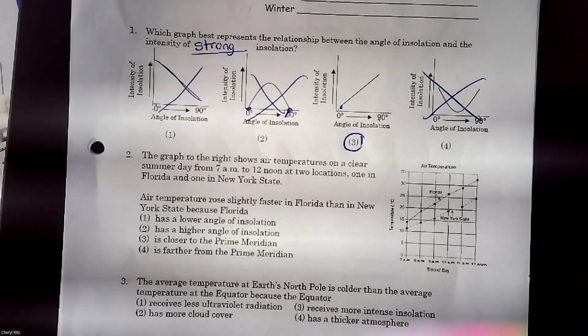And so it says air temperature rose slightly faster in Florida than in New York State because Florida has... I see your answers again, please? Florida has, yes, I'm seeing all the right answers, a higher angle of insolation. What does that mean? They have a higher angle of insolation. The sun is higher. So not Zach, not Jeff. How about the rest of you? Why is the sun higher in the sky in Florida? Closer to the equator. You were good.